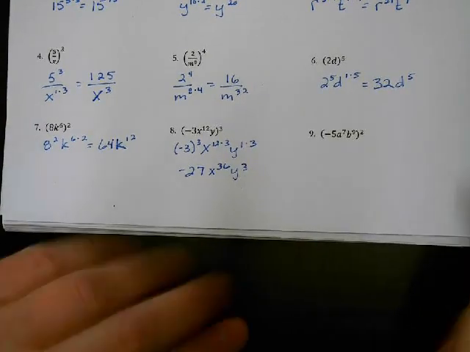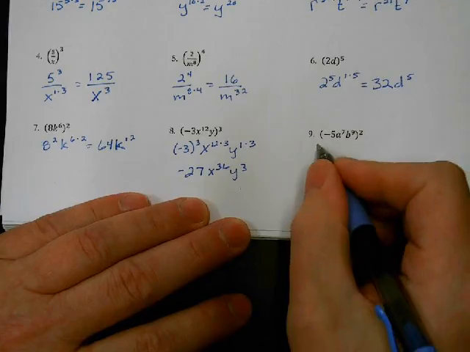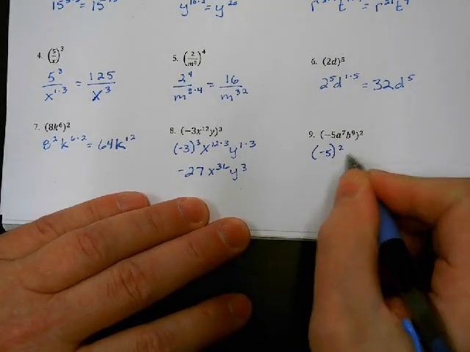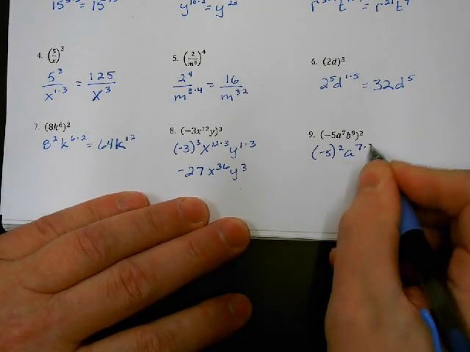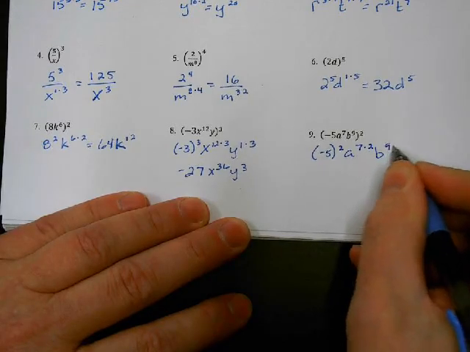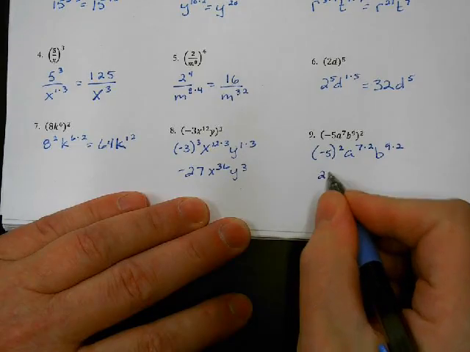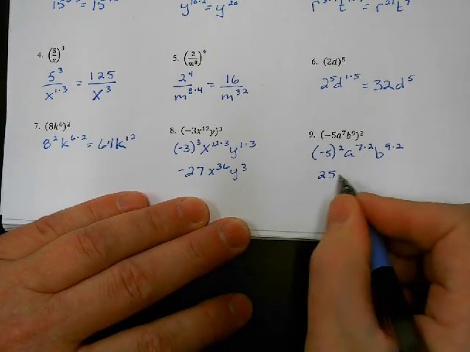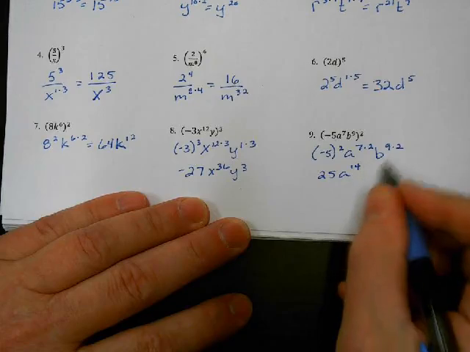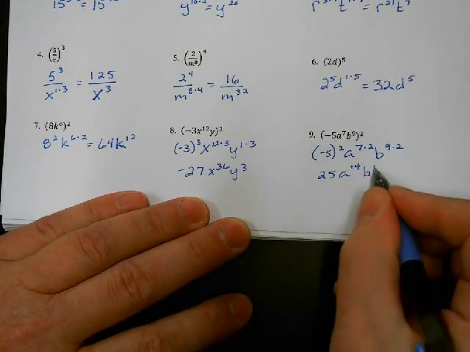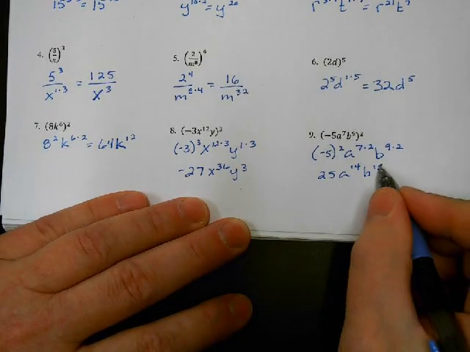Last one. Negative 5 squared, a to the 7 times 2, b to the 9 times 2. Negative 5 times negative 5 is positive 25. A to the 7 times 2 is a to the 14th. B to the 9 times 2 is b to the 18th. Done. We did it. Nice job.